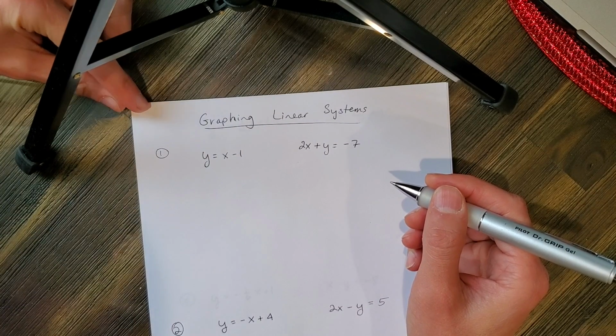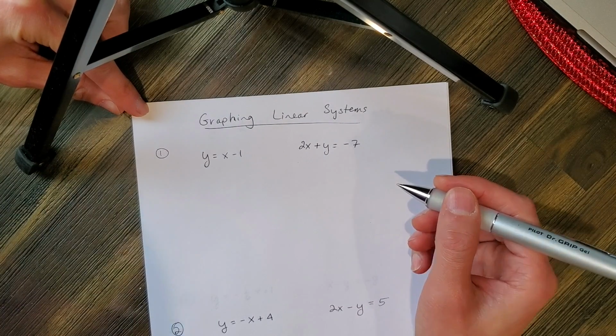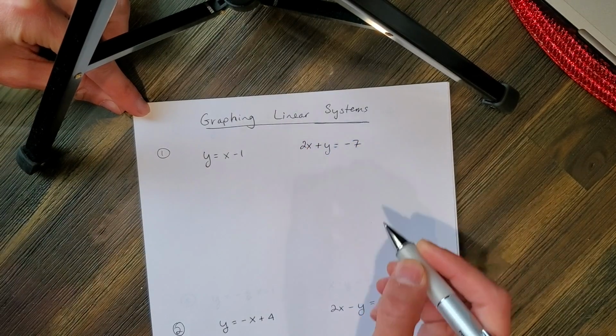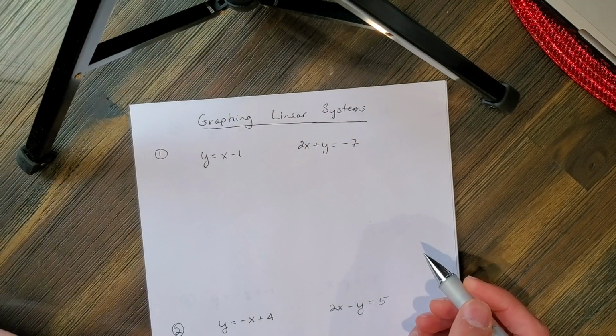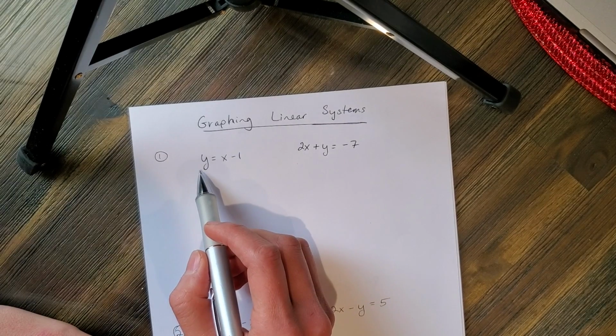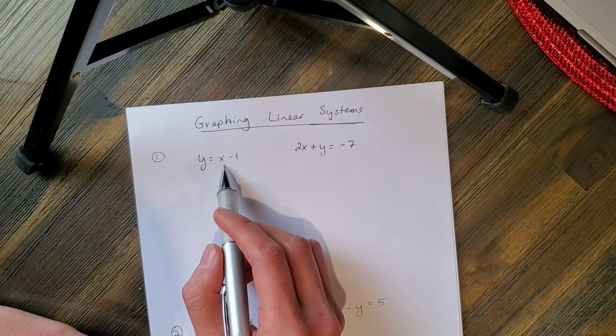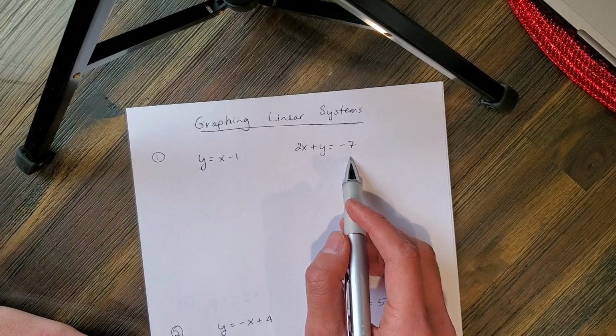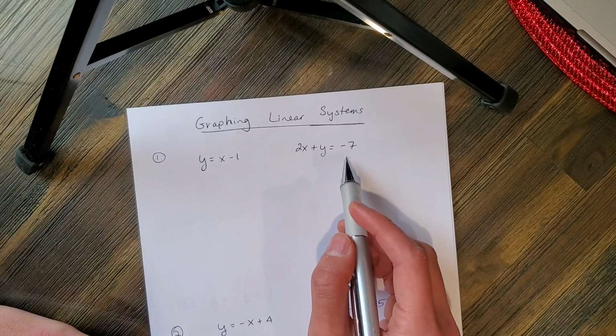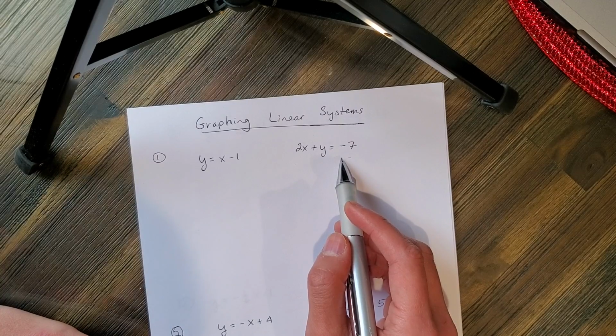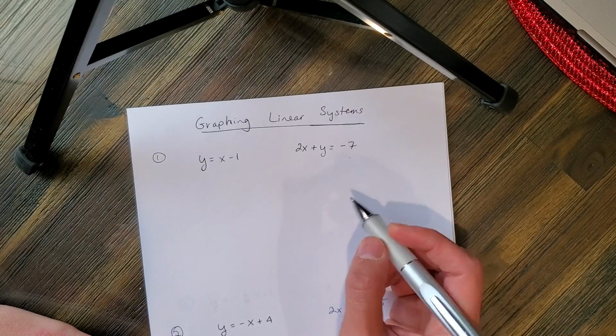So we're continuing our linear systems unit, and today we're going to be graphing linear systems with equations, one of them in slope-intercept form and the other one in standard form, which we'll need to convert into slope-intercept form before we graph it, okay? So let's go ahead and begin here.